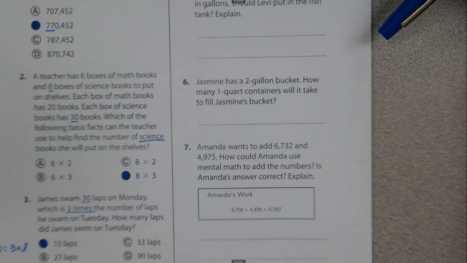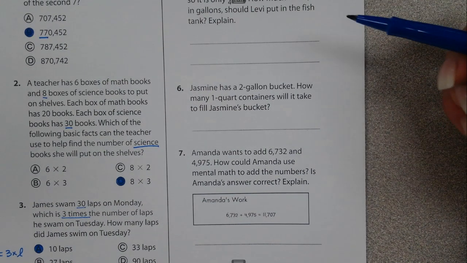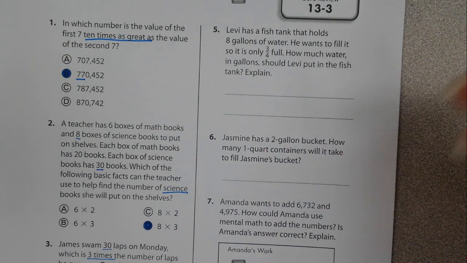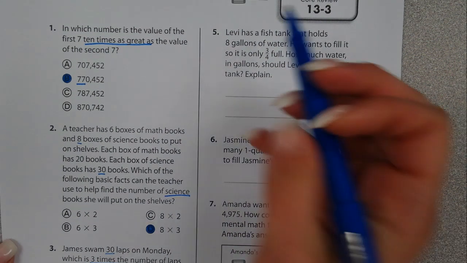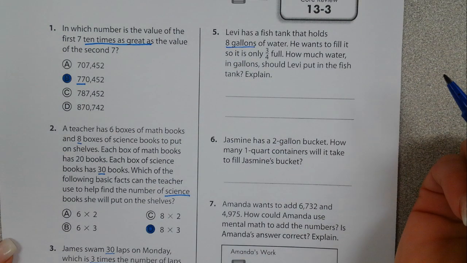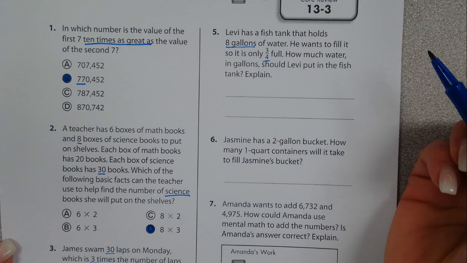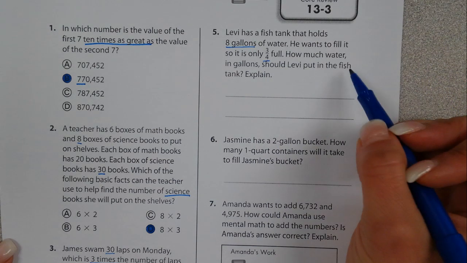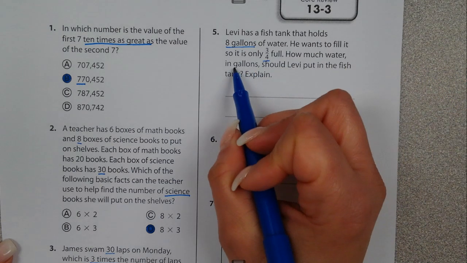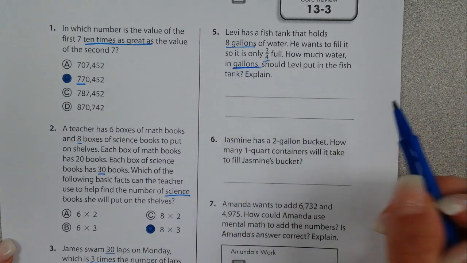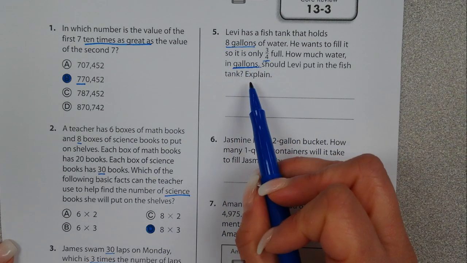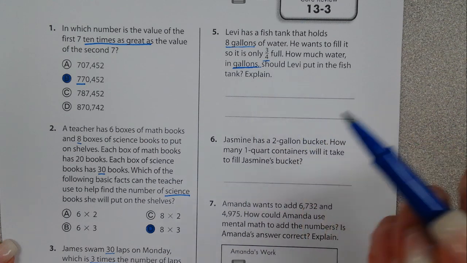Okay, our next problem, number 5. It says Levi has a fish tank that holds 8 gallons of water. He wants to fill it so it's only 3/4 full, so not all the way to the top. How much water, in gallons, okay, that's good, we're not going to be converting, should Levi put in the fish tank? Explain. So I'm going to do my work.